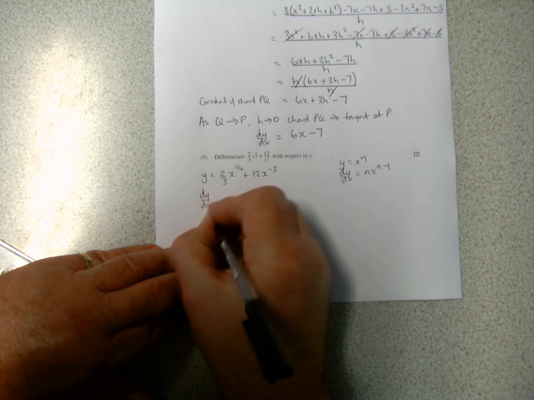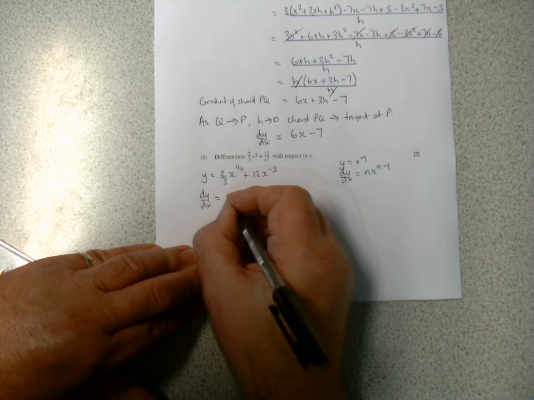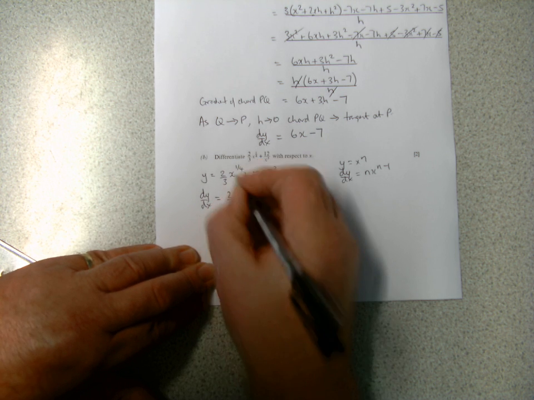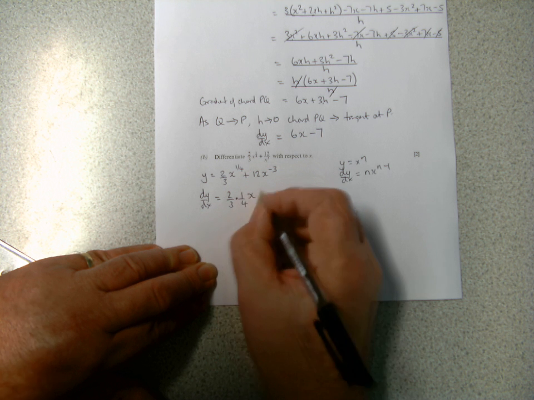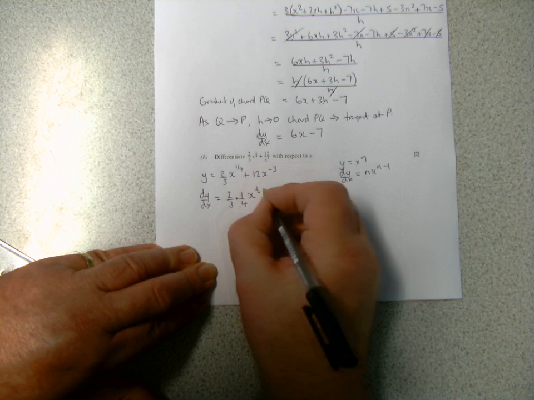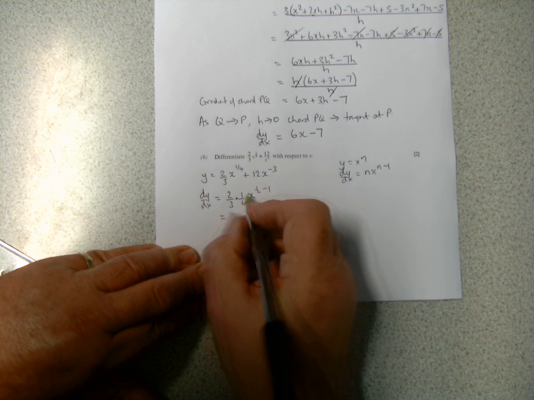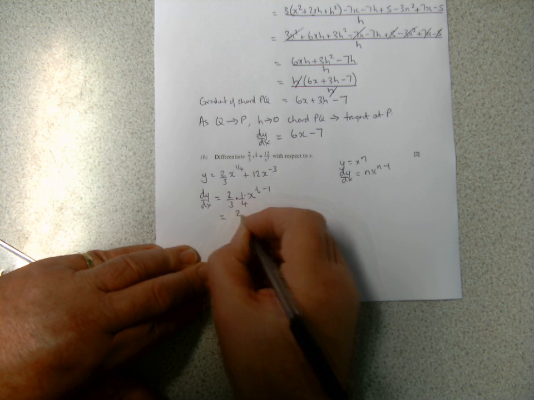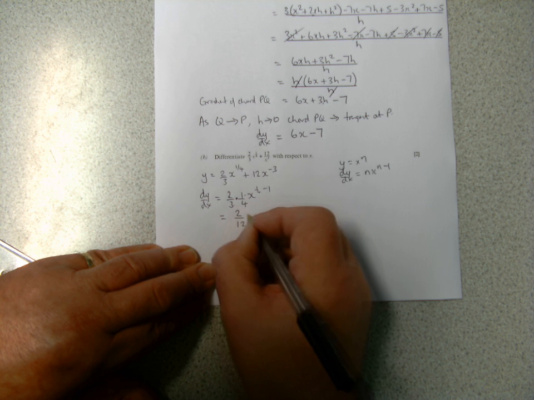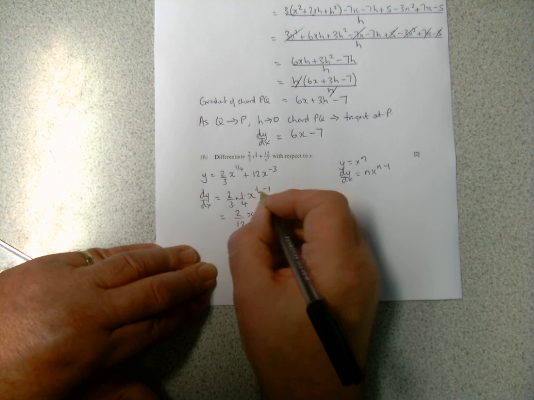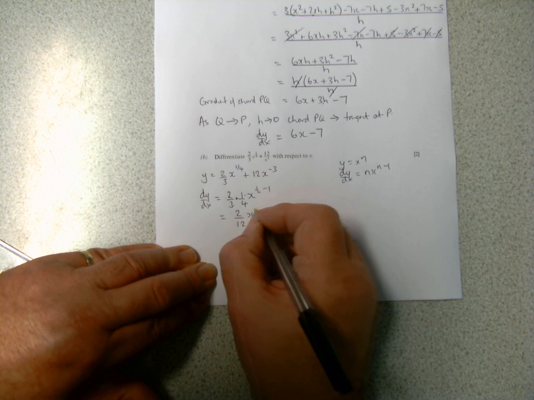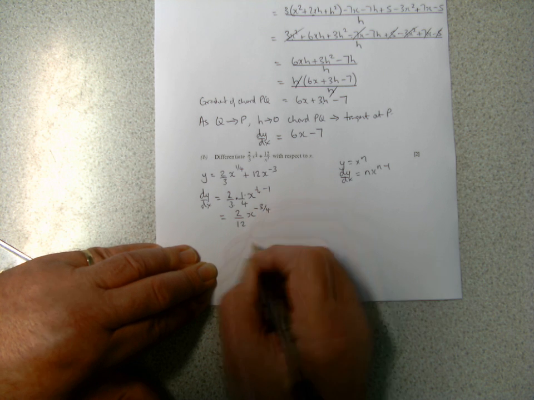Then to find dy by dx, the 2/3, the quarter comes down in front, so it's a quarter x, and then a quarter minus 1. So the fraction bit, 2 times 1 is 2, 3 fours are 12. x, and a quarter, take away 1, so that's 4 quarters. So a quarter, take away 4 quarters, that's minus 3 quarters.